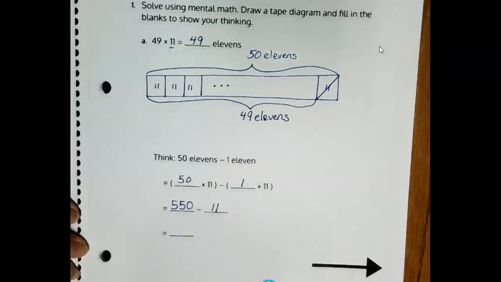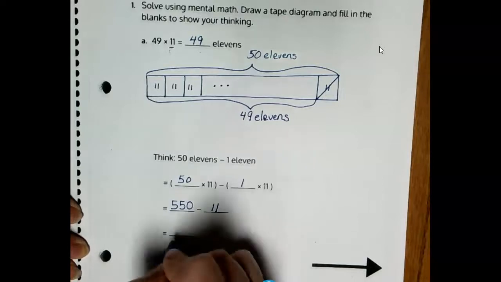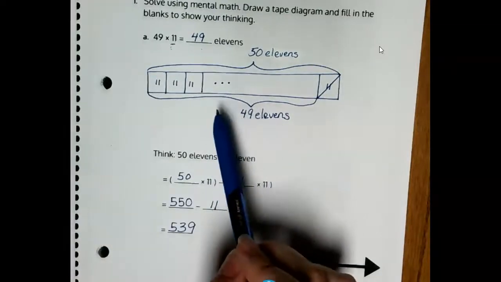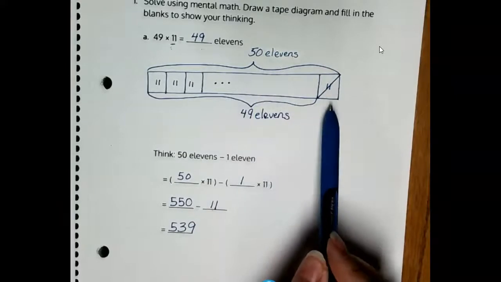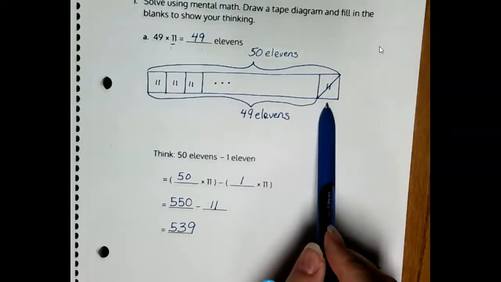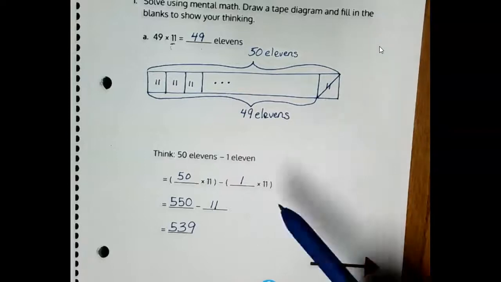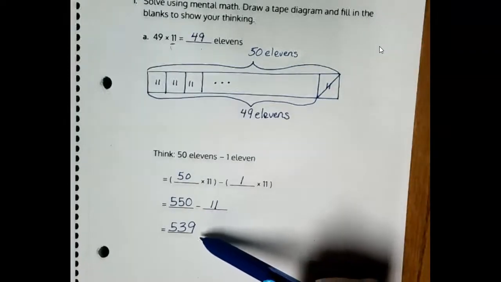10 away from 550 is 540. And then one more away, that would be 1 less, 539. So by being able to use multiples of 10 and then just subtracting away that one group of 11, it made it much easier to solve this problem than trying to multiply by 49.